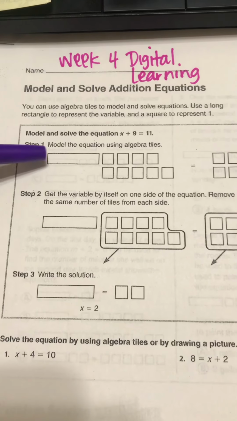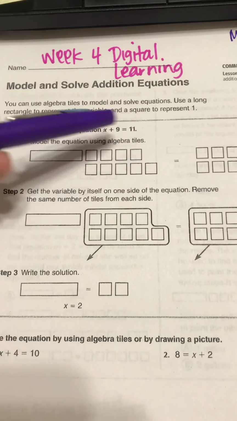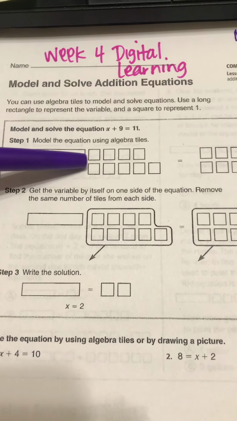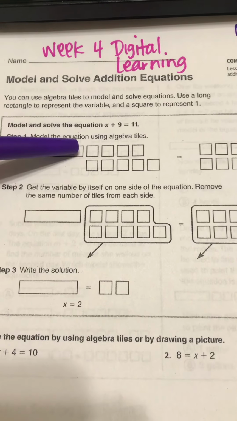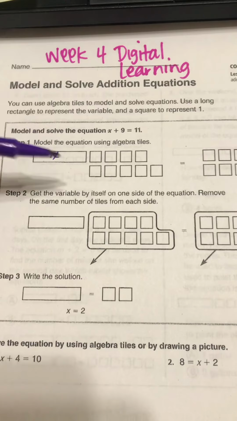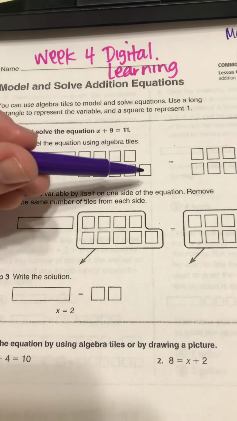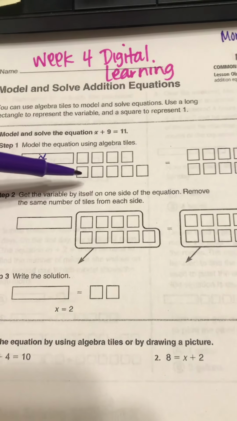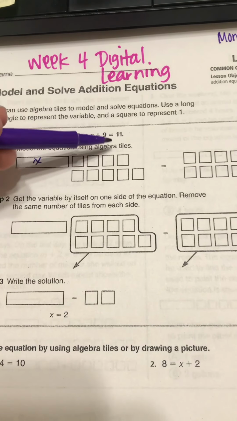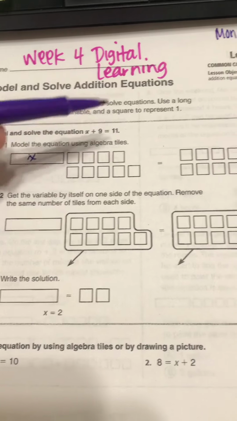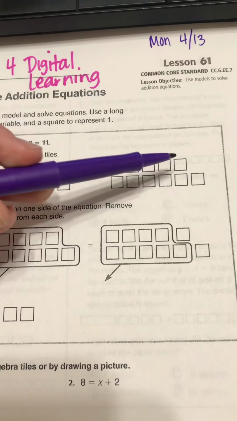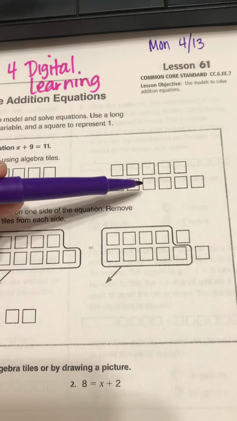Okay, so our first step, model the equation using algebra tiles. So that's just our tape diagram. So remember, the long rectangle, that is representing our variable. So this long rectangle is x. I'm going to go ahead and label it. Okay, and then each one of these tiles or tape diagrams is just a single one. And we have 9 here to represent the 9 we have here in the equation. And then when it equals 11, this should be a total of 11 little pieces, little tiles.